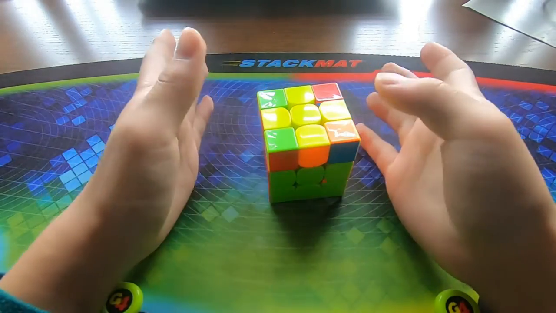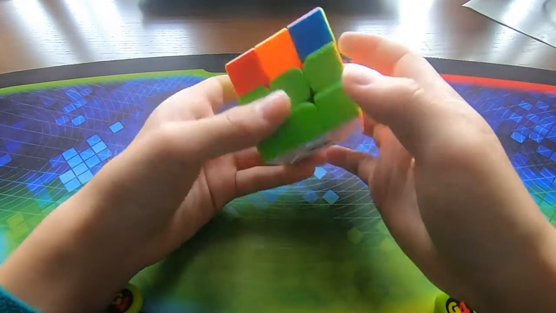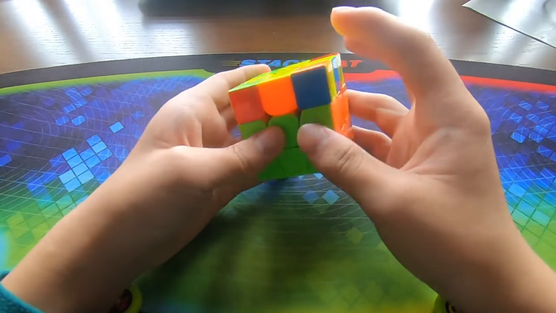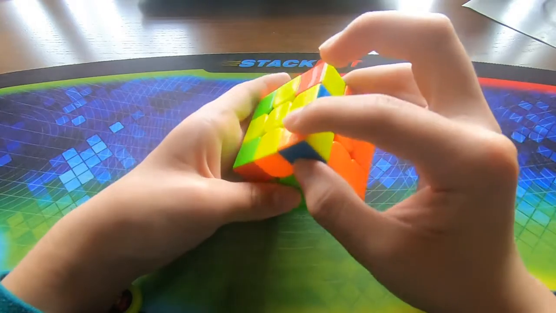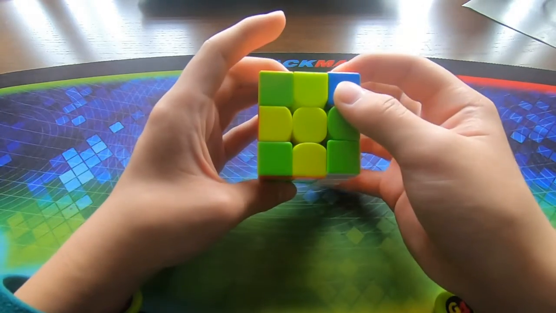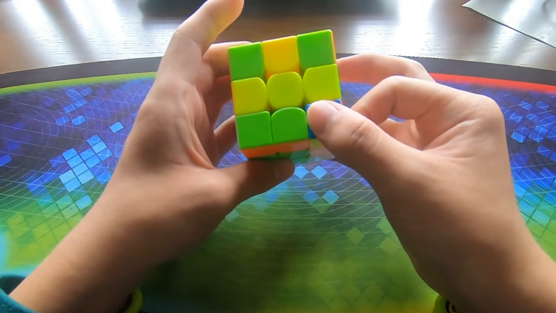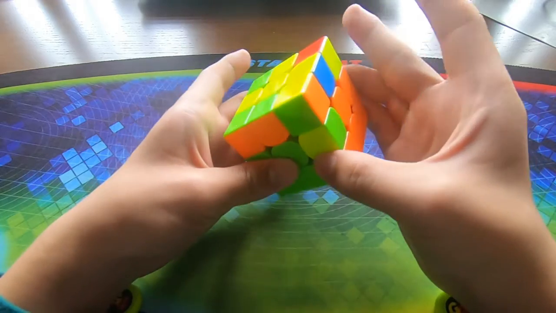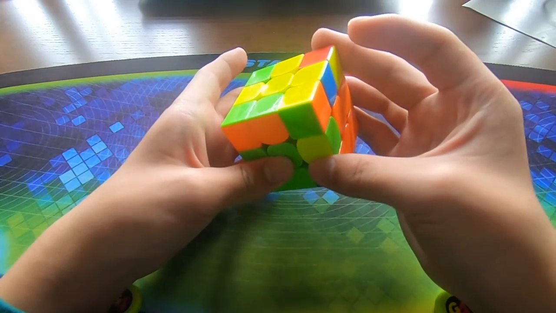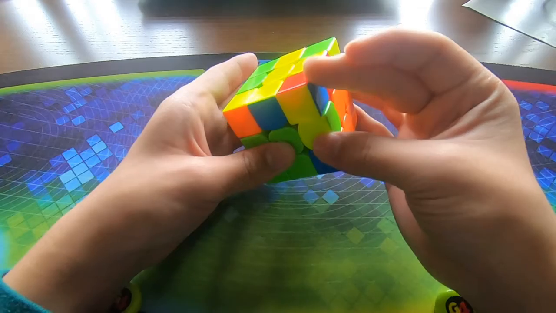And so, finger tricks, it's very similar to the sune finger tricks. So you're going to want to have your right hand like this. So R, pretty basic. U with this right pointer. R prime. U with right middle finger like this.